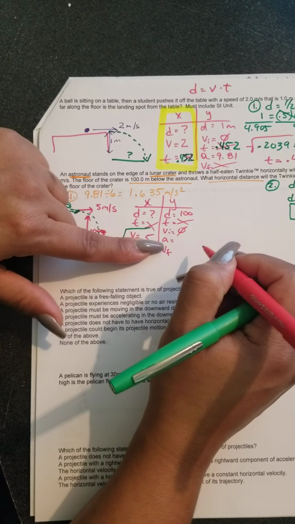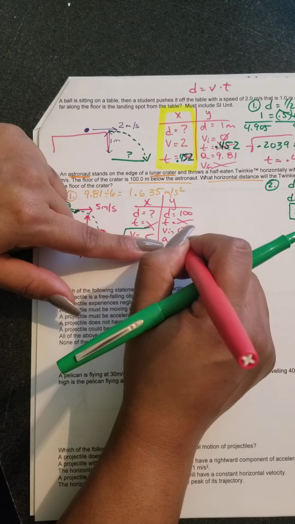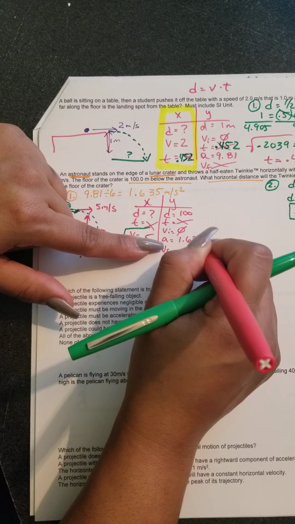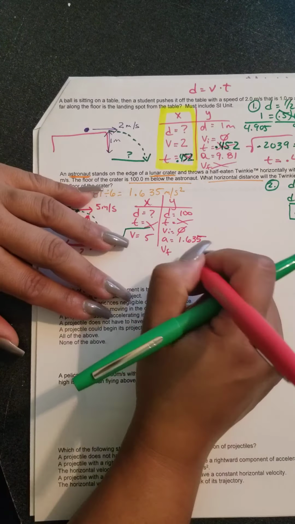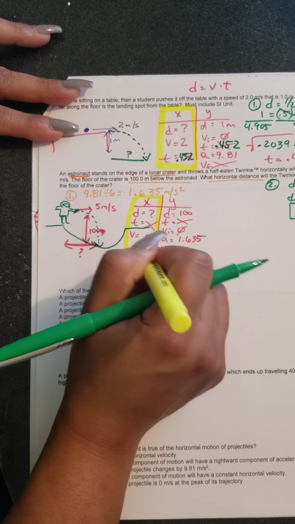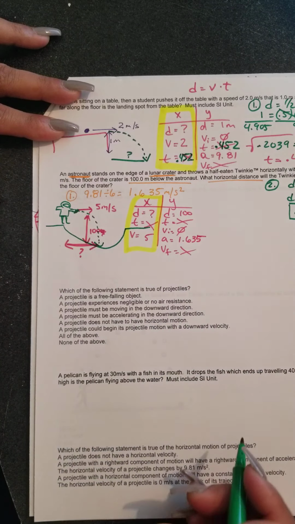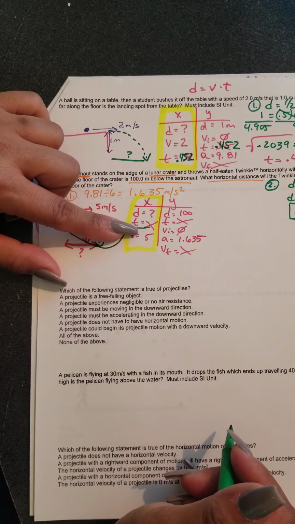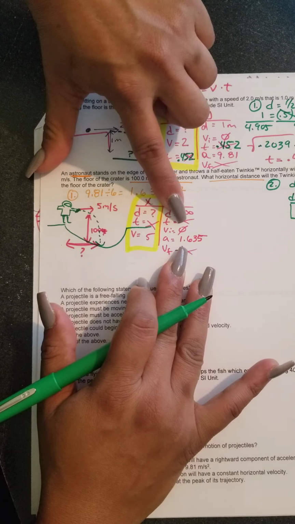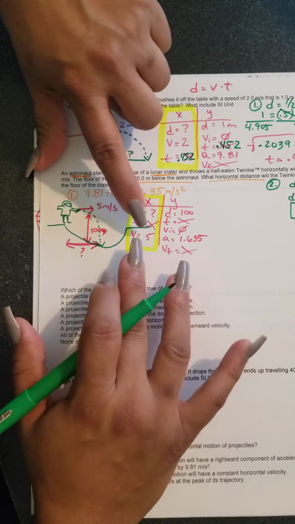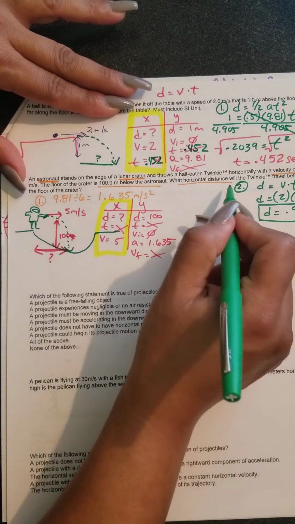It is not negative 9.81. It is truly 1.635. And yes, it will be negative because it is pulling down, and not given to me. Get my highlighter. What side am I looking for? I'm looking for the X component side. Do I have enough information to solve for it? No, I do not. I've got to come over here first, find the T, plug the T over here, and then I can do this. So it is a two-step problem.